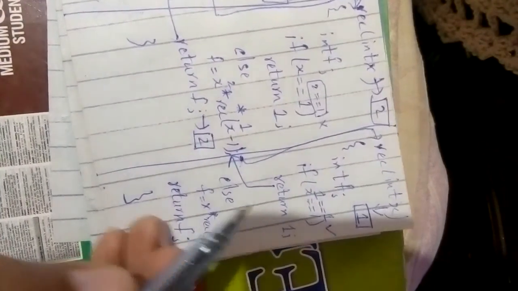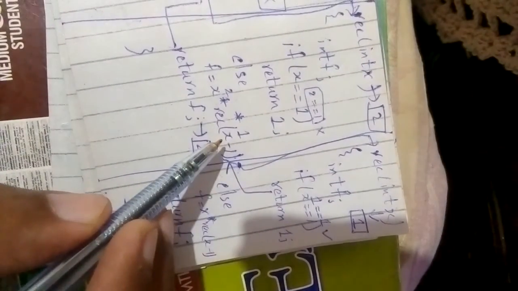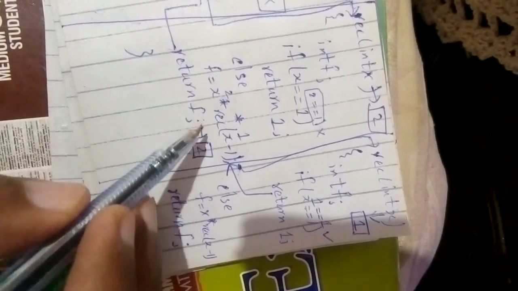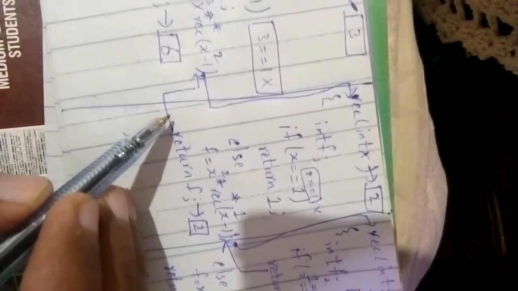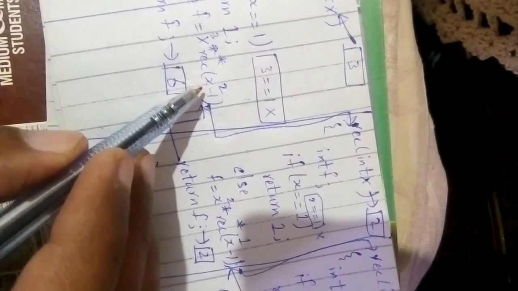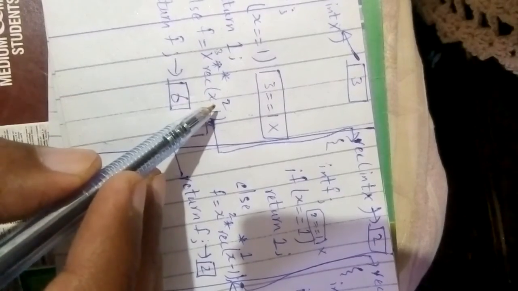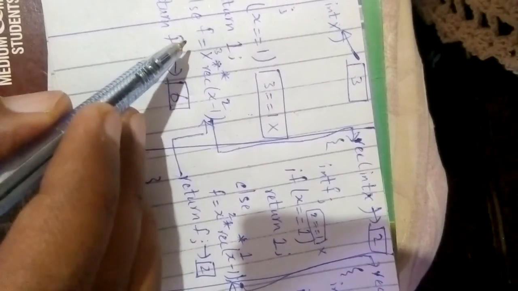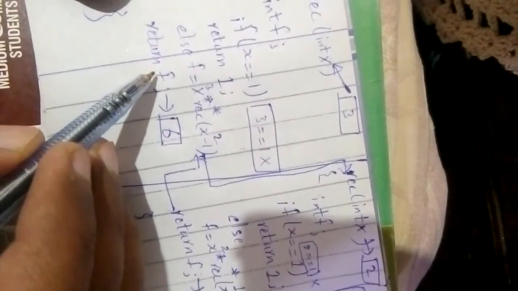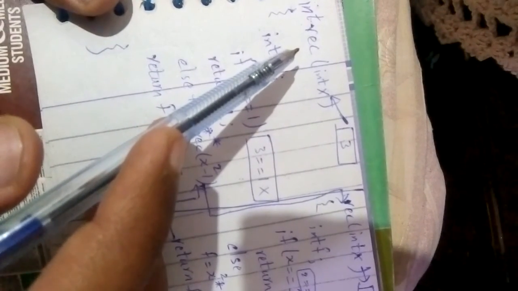Here it returns 1, so 1 is multiplied by 2, we get the answer 2. 2 is returned back here, so here the x value was 3. 3 is multiplied by 2, 3 2s are 6, so the f value is 6, and 6 is returned to the original recursion function and it is shown on the screen.